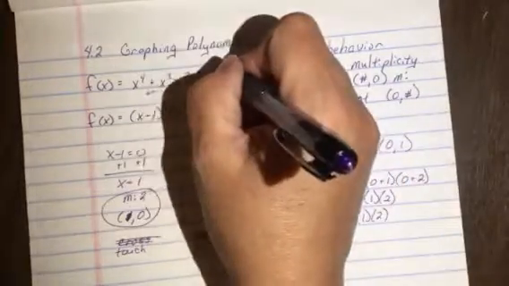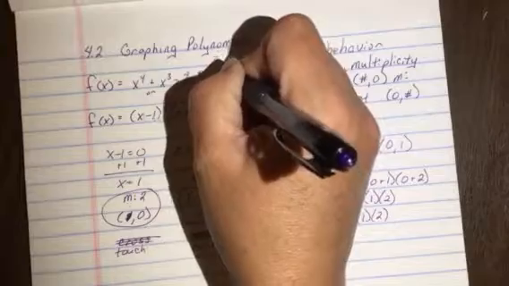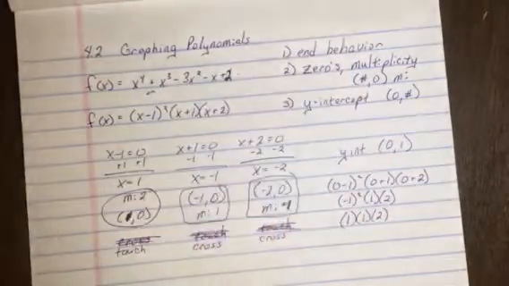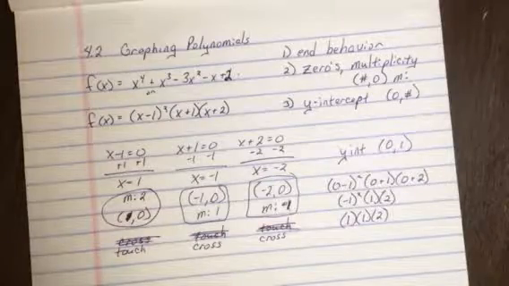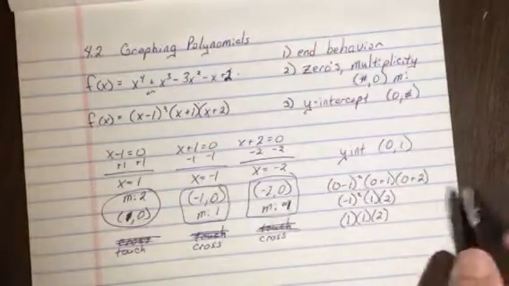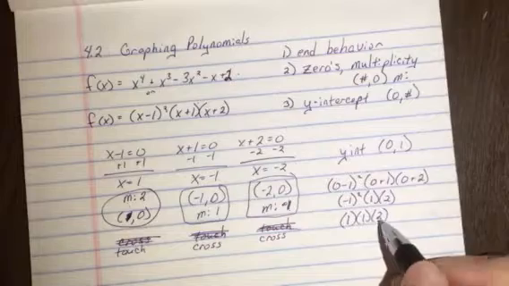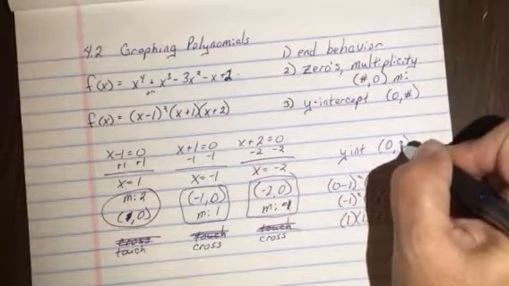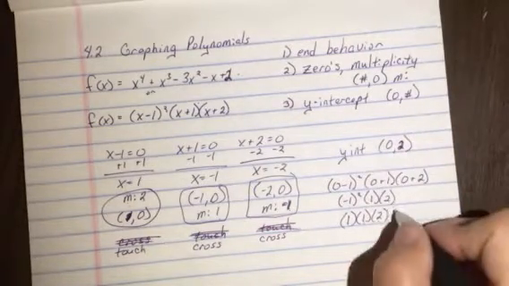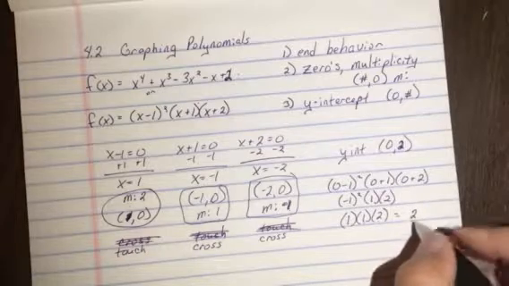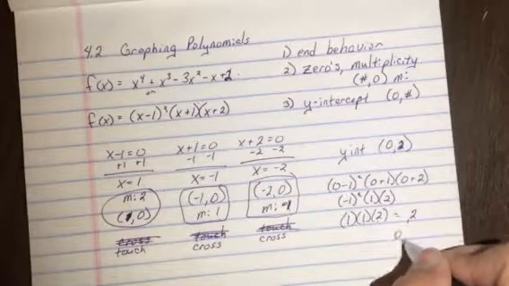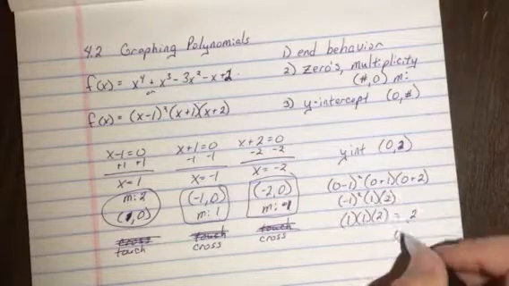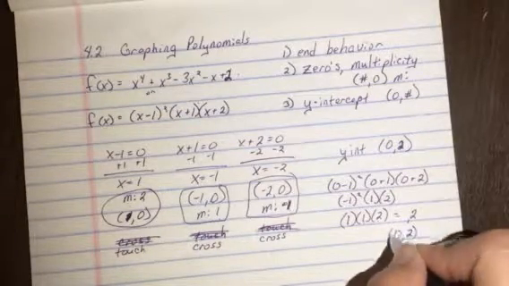You know what? I wrote that equation wrong. I apologize. You can tell I'm tired. 1 times 1 times 2 is 2. So the y-intercept, well, I plugged in 0 for x, and my answer was 2.